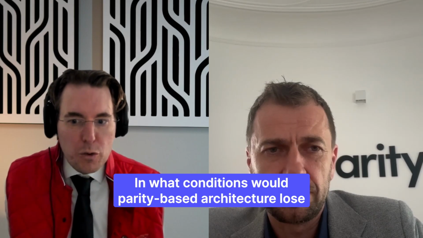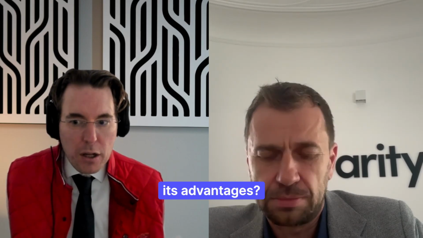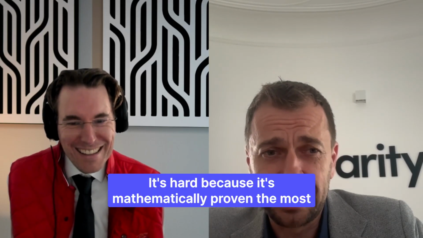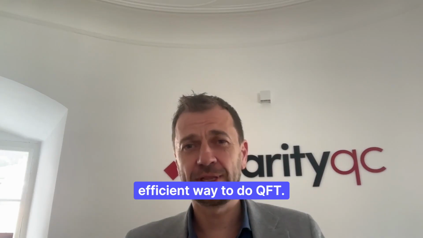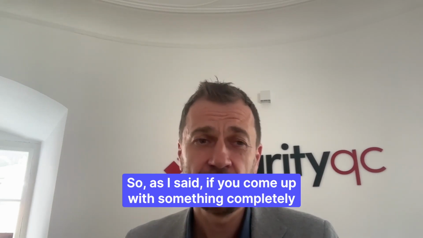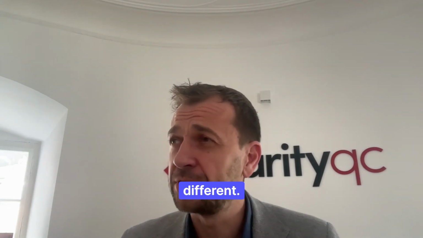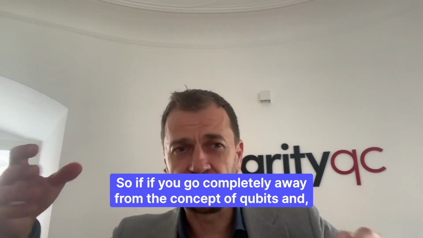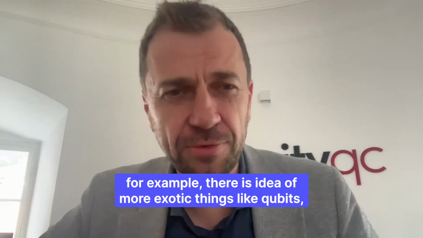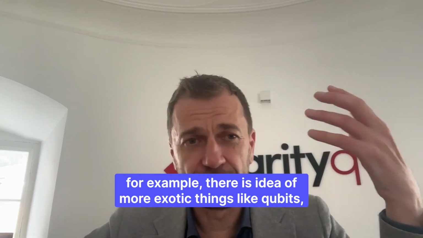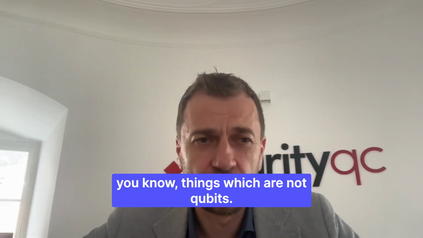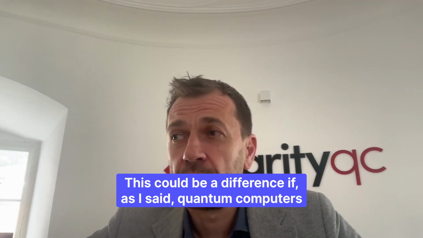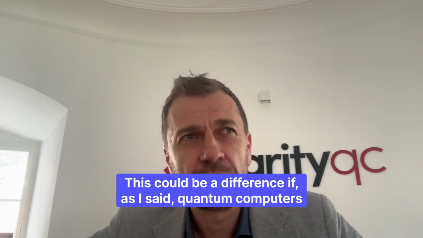In what conditions would parity-based architectures lose their advantages? It's hard, because it's mathematically proven the most efficient way to do QFT. As I said, if you come up with something completely different, if we go completely away from the concept of qubits, and, for example, there is the idea of more exotic things, things which are not qubits, this could make a difference.